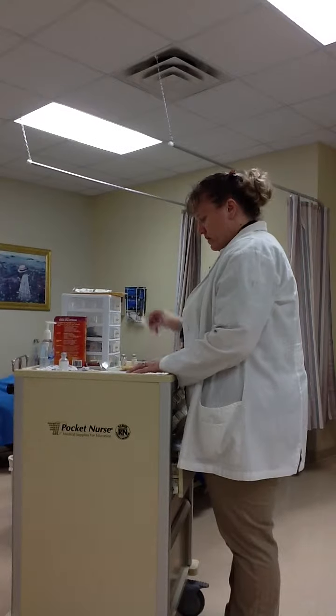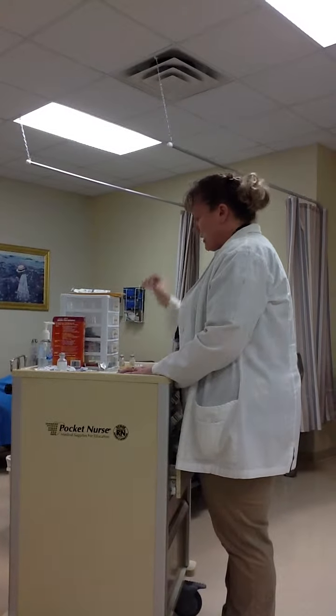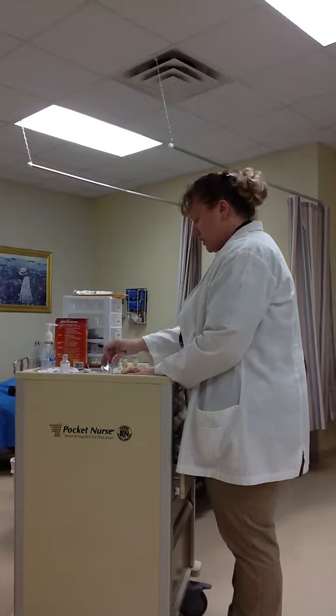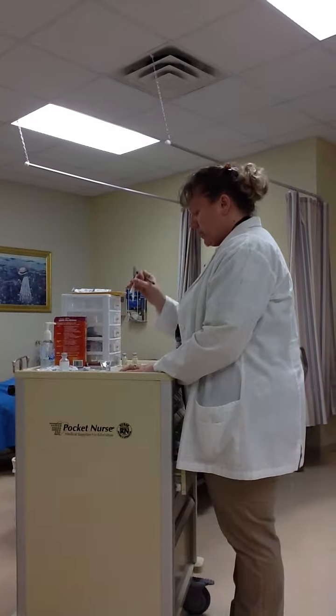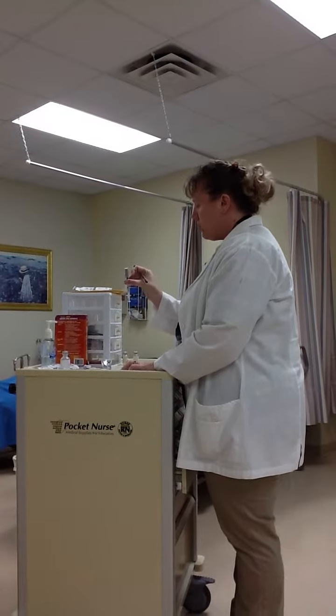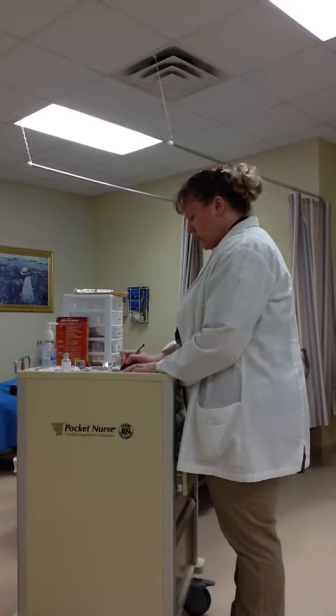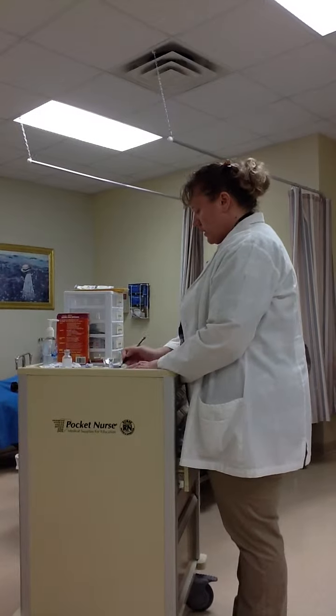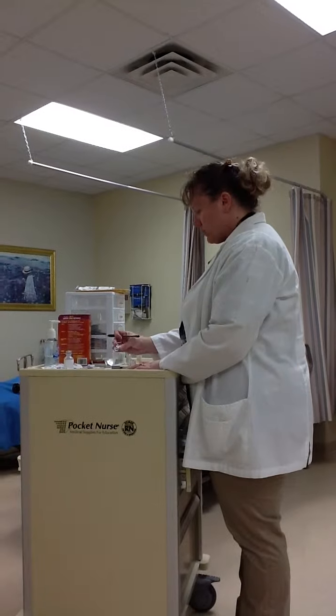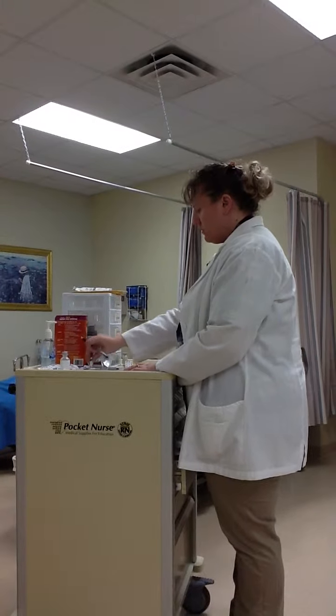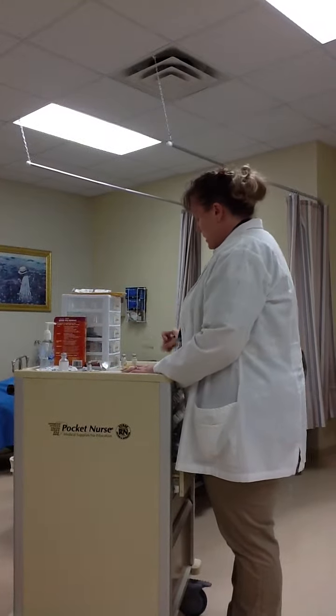I now have my PPD. I'm going to bring that vial back over just for this one last check. I have PPD because I know I labeled it at 0.1. It's still at 0.1. It is intradermal. It is due today. And it expires on 20 of 20. That tells me that's my second check.